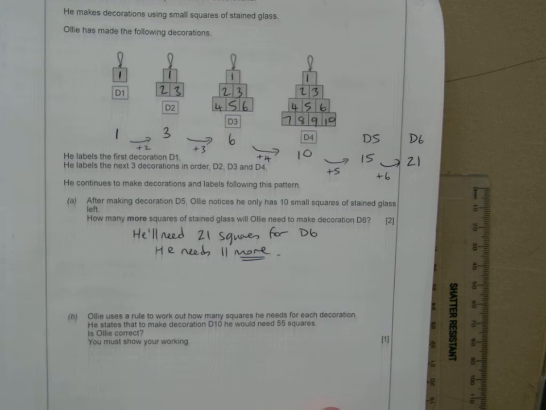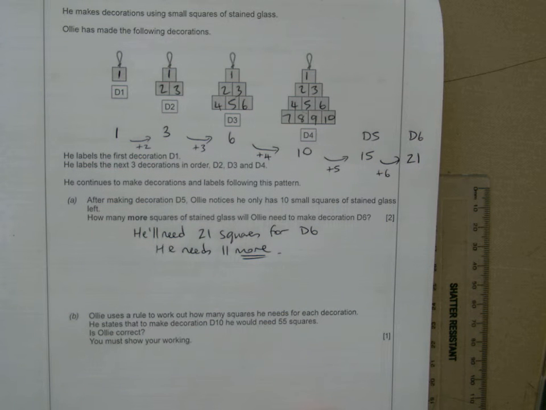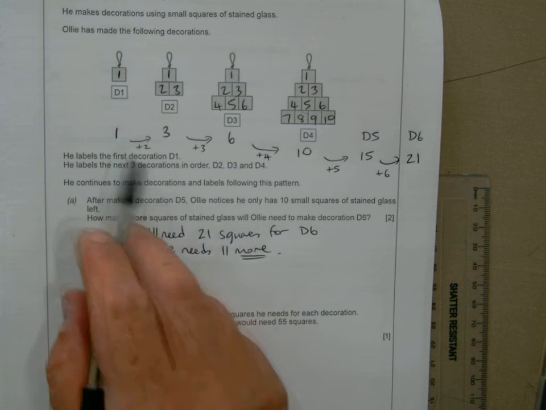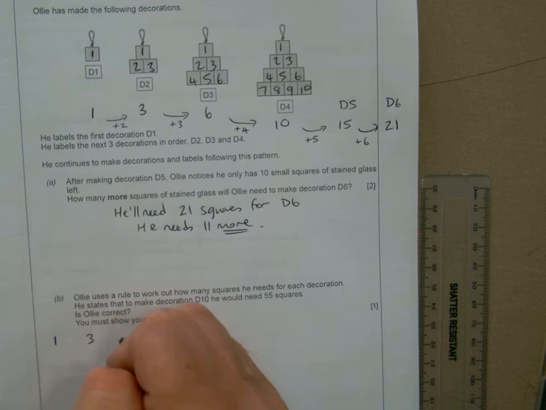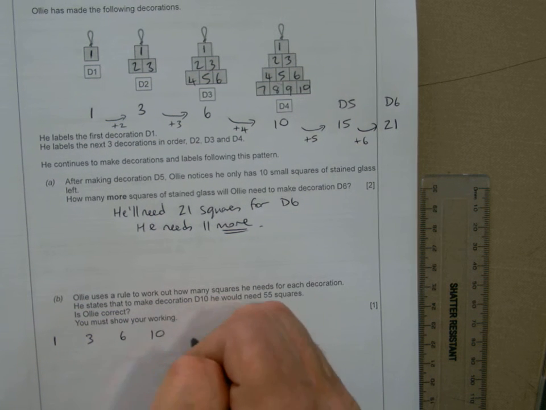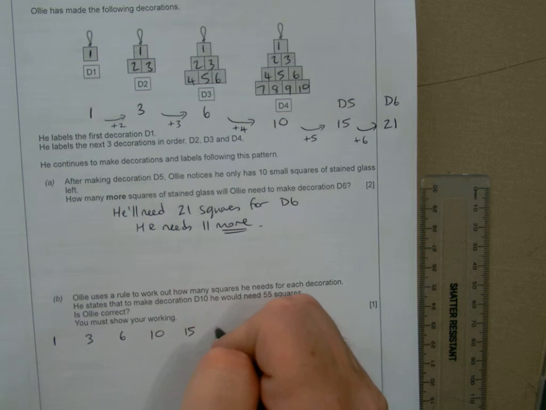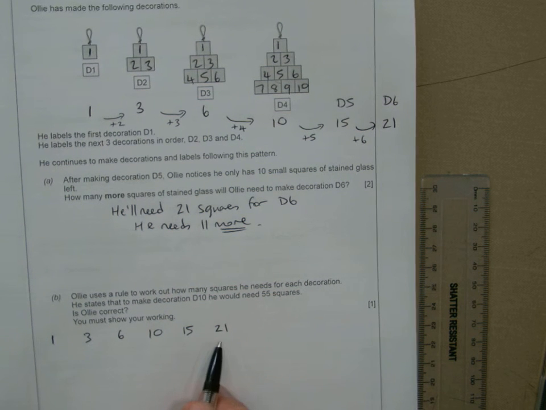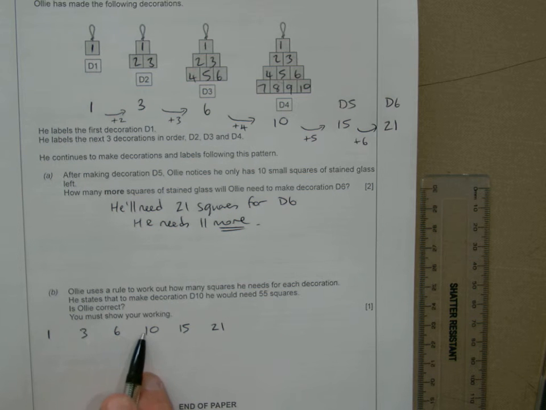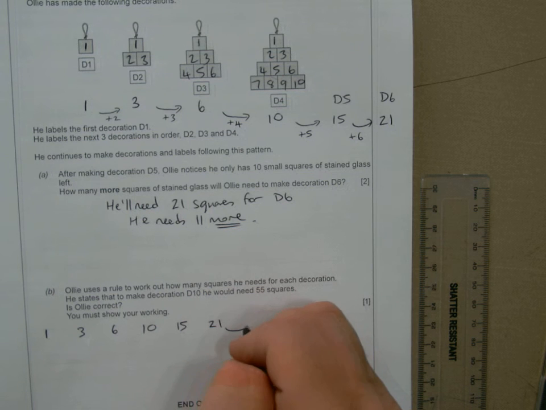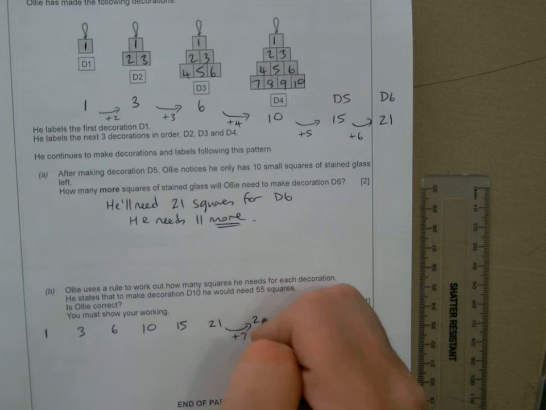Ollie uses a rule to work out how many squares he needs for each decoration. He states that to make D10, you would need 55 squares. Is Ollie correct? Well, we've just seen a rule here with a pattern. With D1, D2, D3, D4, D5, D6, we got to D6 already. So remember, we added on 2 there, added on 3 there, added on 4 there, added on 5 there, added on 6 there. We're going to add on 7 there, which gives me 28.